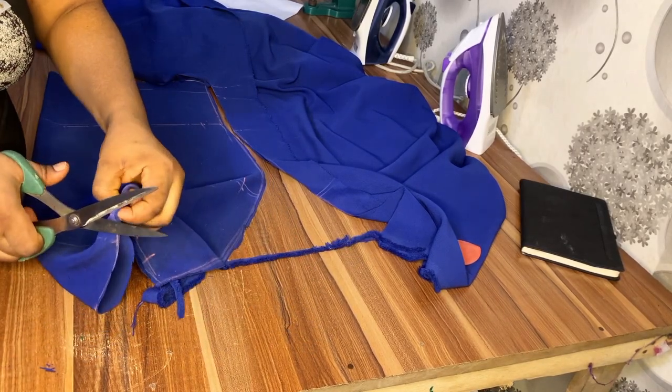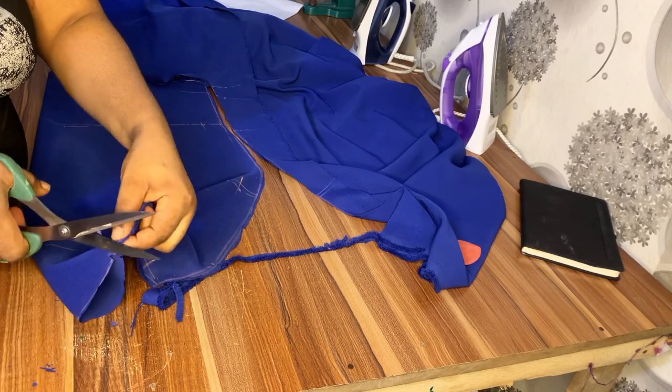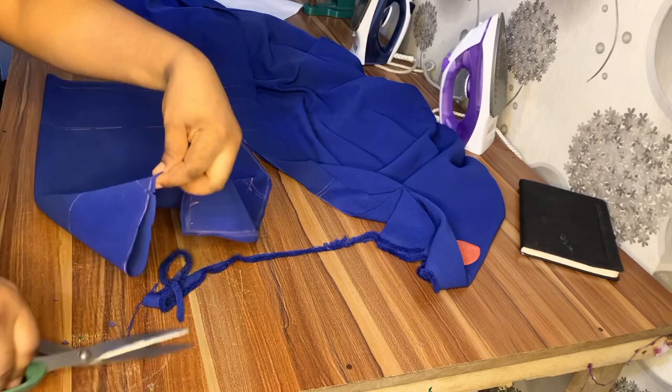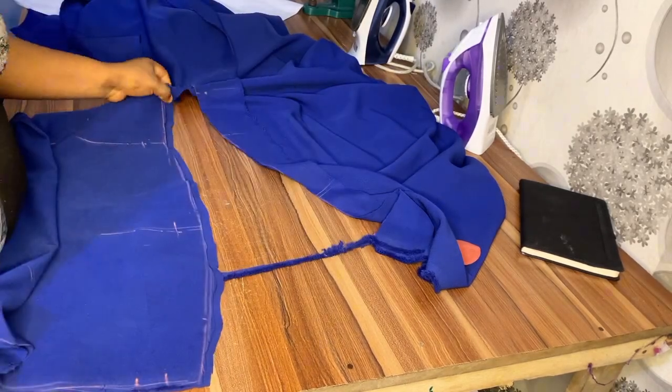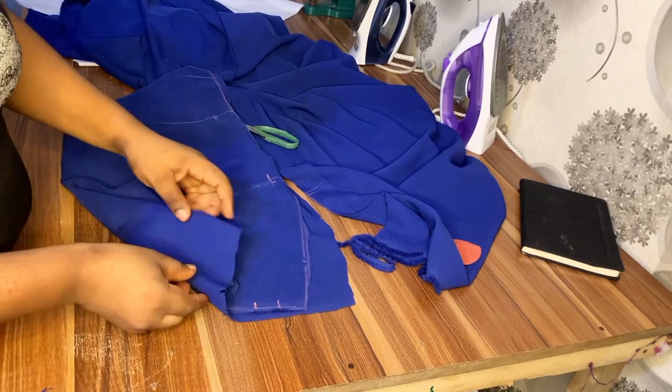After cutting it out, I will notch my dart because I'll be doing the same thing on the other side. You notch it so that it will guide you when you want to take the dart for the other side. Can you see the notch part on the other side?